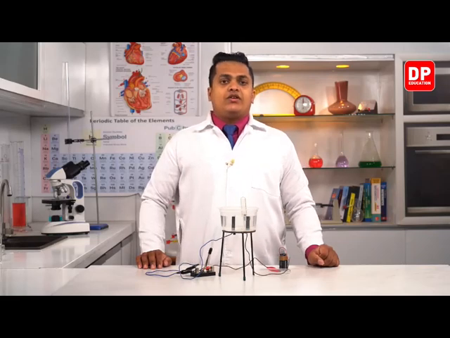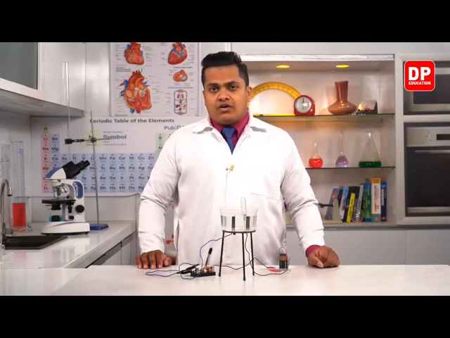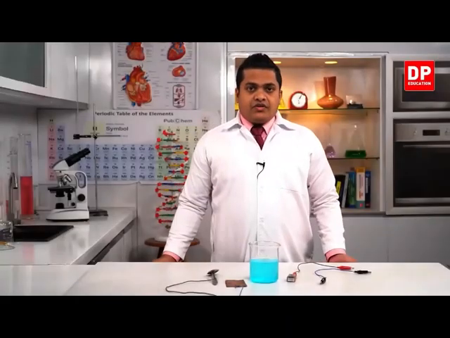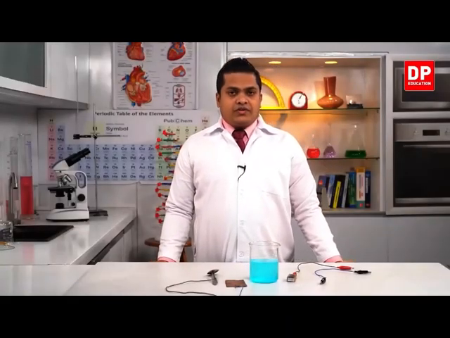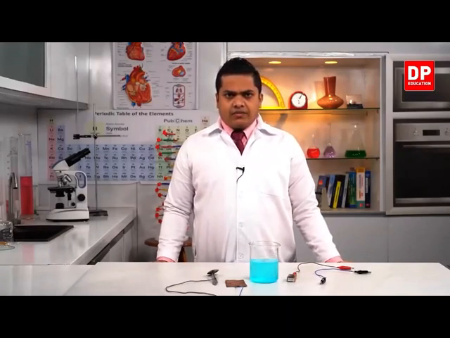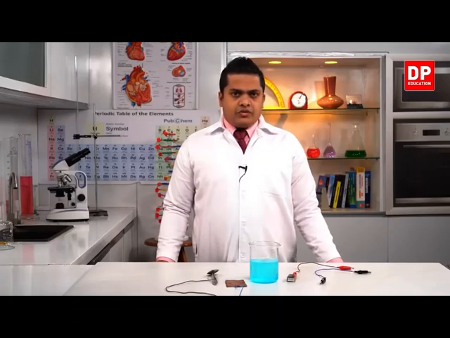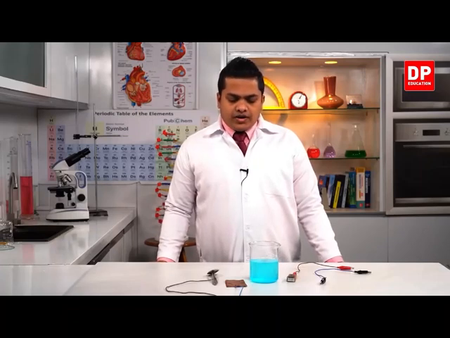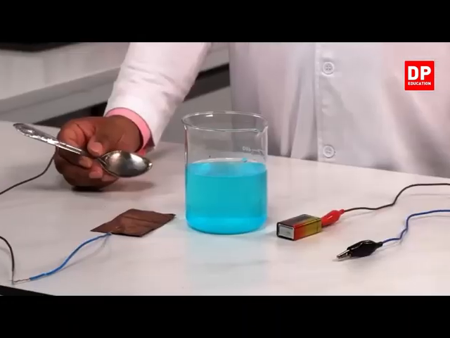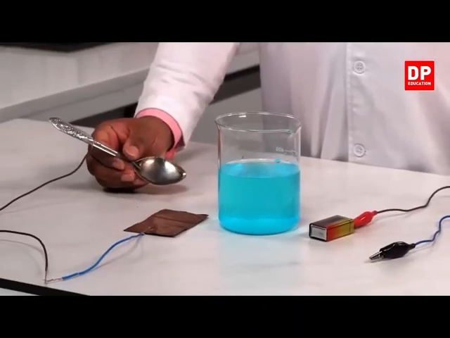Right then, let's head on to the classroom once again, and we'll write down our observations and conclusions from the activity. So my dear children, here also we are investigating the chemical effect of the electric current. But this time, I'm going to use the electrolysis process in order to plate copper on the spoon that I have here, right?